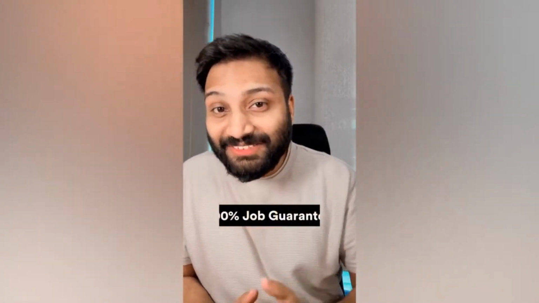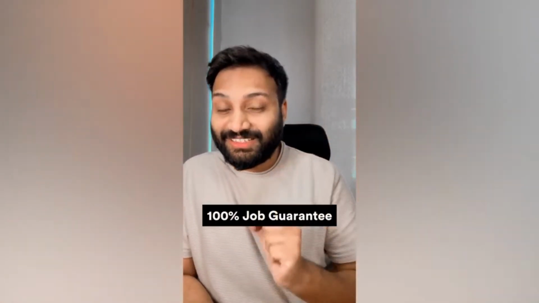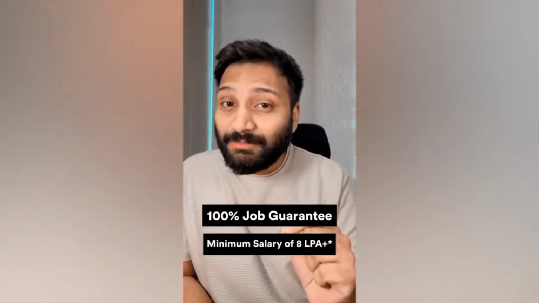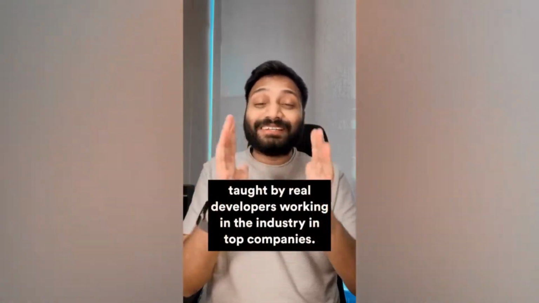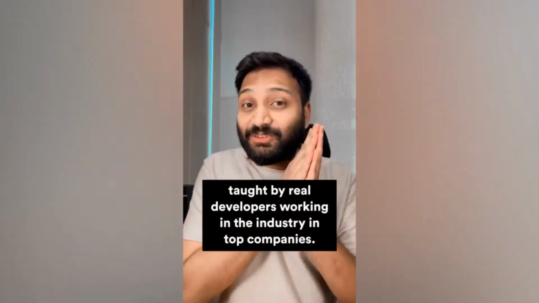Number 1, 100% job guarantee to all the students joining this particular program with minimum 8 LPA. Number 2, 1-year paid internship in product/MNC companies. Number 3, taught by real developers working in the industry in top companies. Number 4, amazing campus, a campus which is like WeWork in Mumbai that we are building for you all, guys.